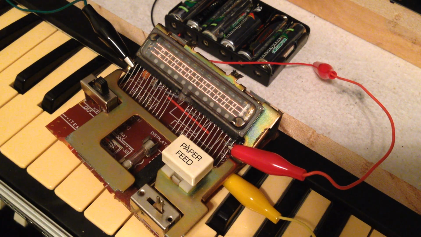Okay, so this is the LED display from the calculator that I found at the thrift store. It was left over after I cut it in half. I messed with it earlier and I couldn't get it to work, but somehow I figured out how to get it to display.